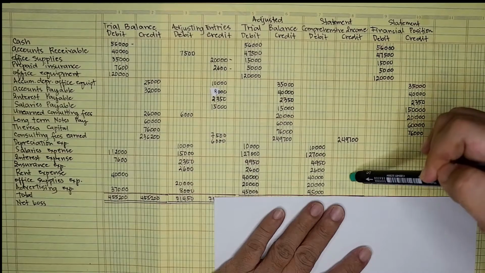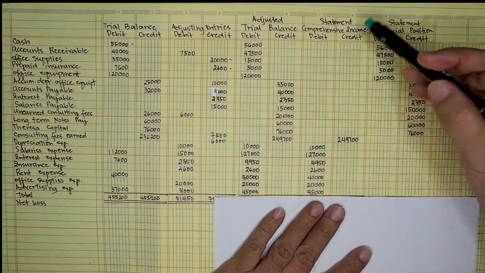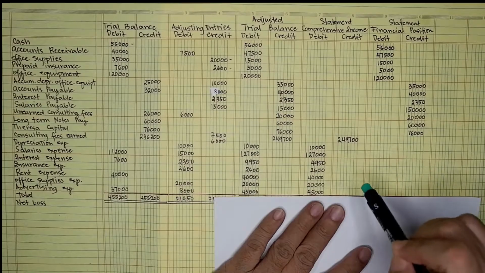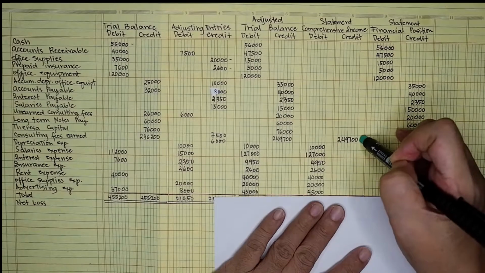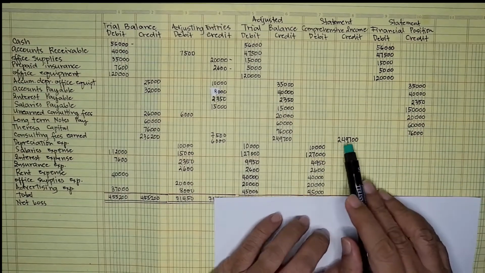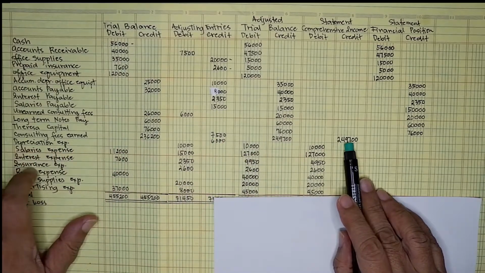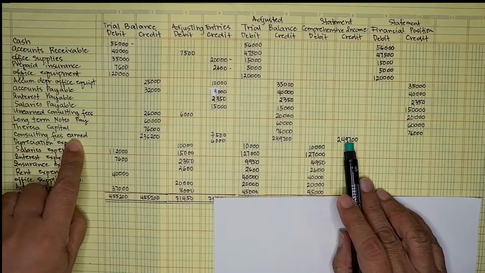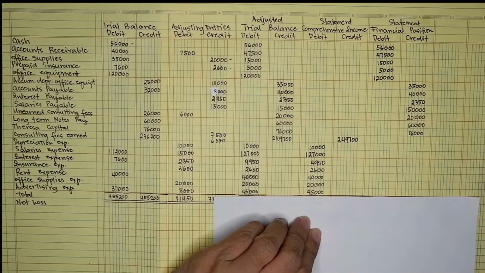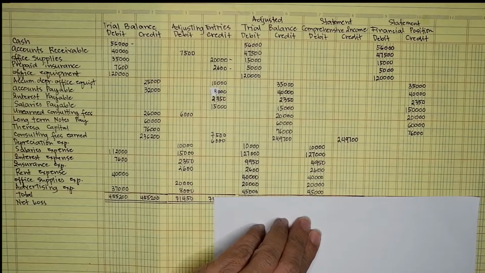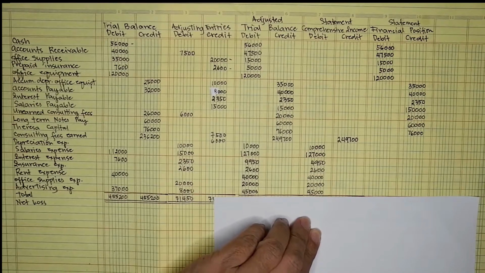So again, take note that for comprehensive income, you only have one posting, that is for revenue, the revenue account, consulting fees earned. Or the most posting is 2, that is if you have other income, an example of which is interest income.